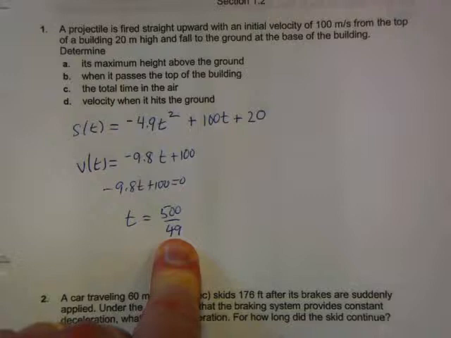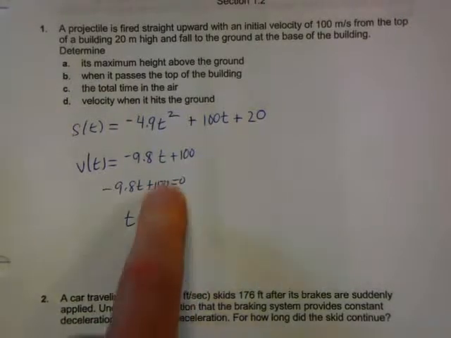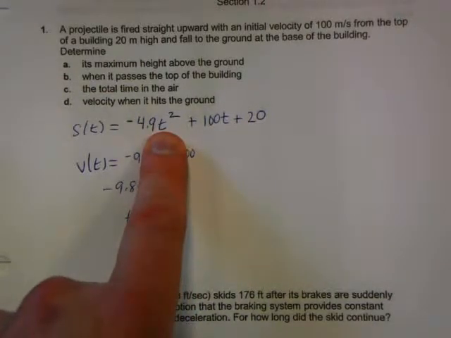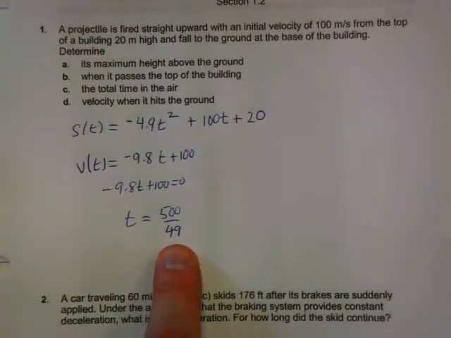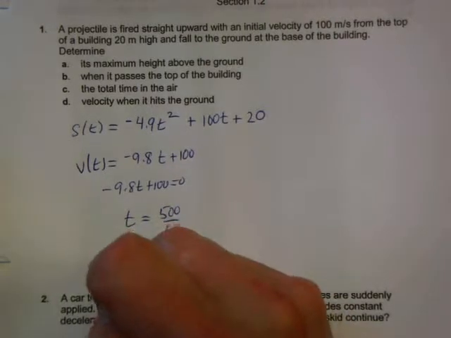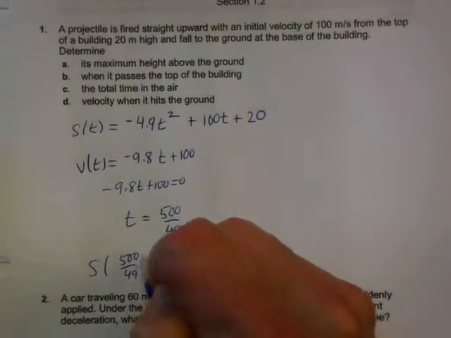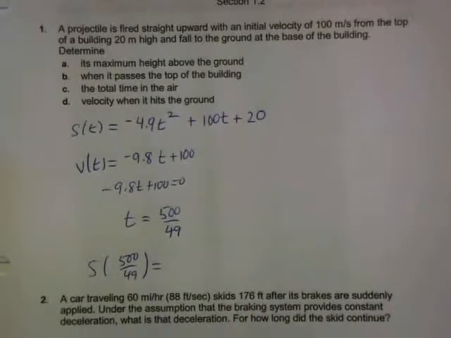It's by logic. My answer would be, well, you could either say this is a parabola opening downward, so this has to be the maximum, or you could use the first derivative test, draw your number line, and show me that it really is a maximum.